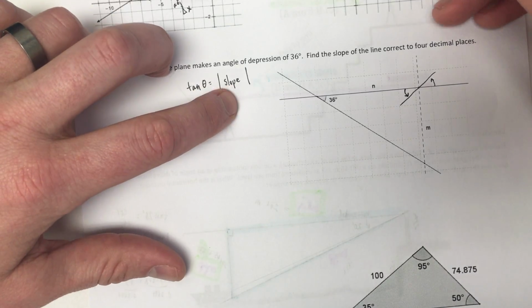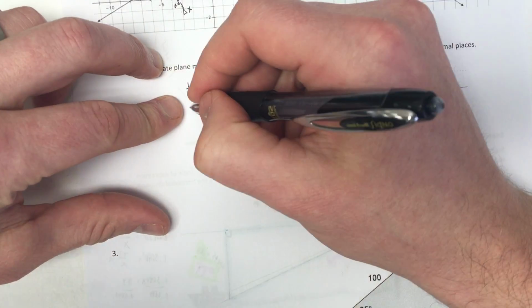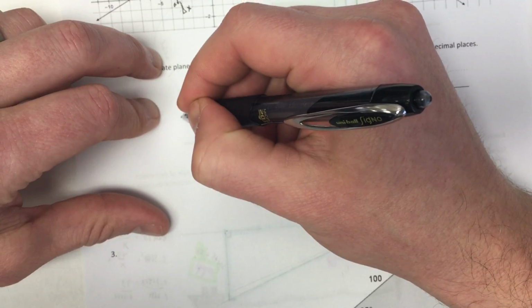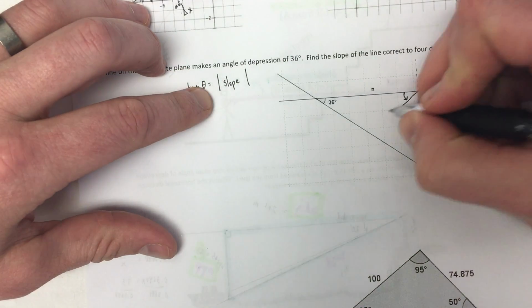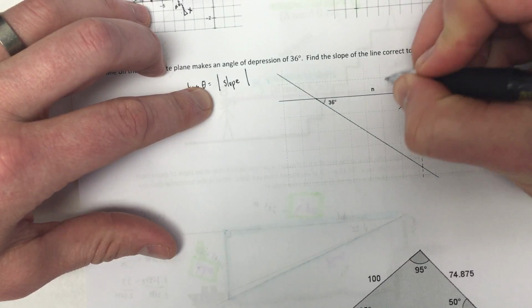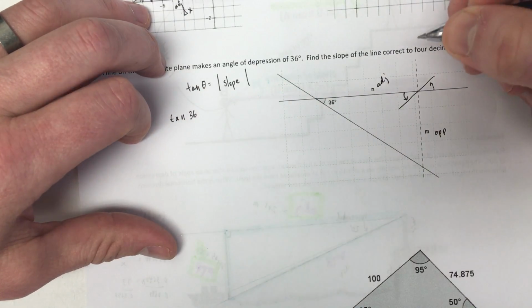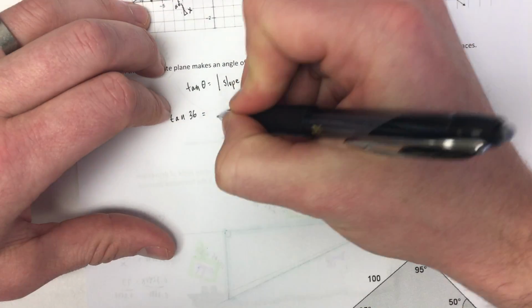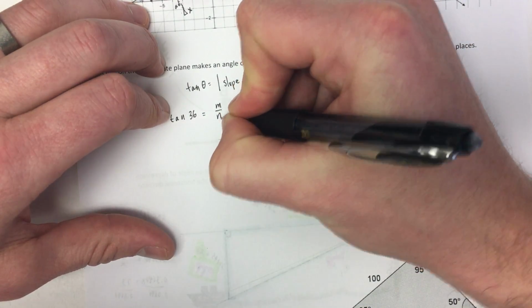The tangent will only give you the absolute value of the slope, but tangent of 36, and again, we get to do this because the tangent would be the opposite over the adjacent. Tangent of 36 degrees gives me m over this ratio.